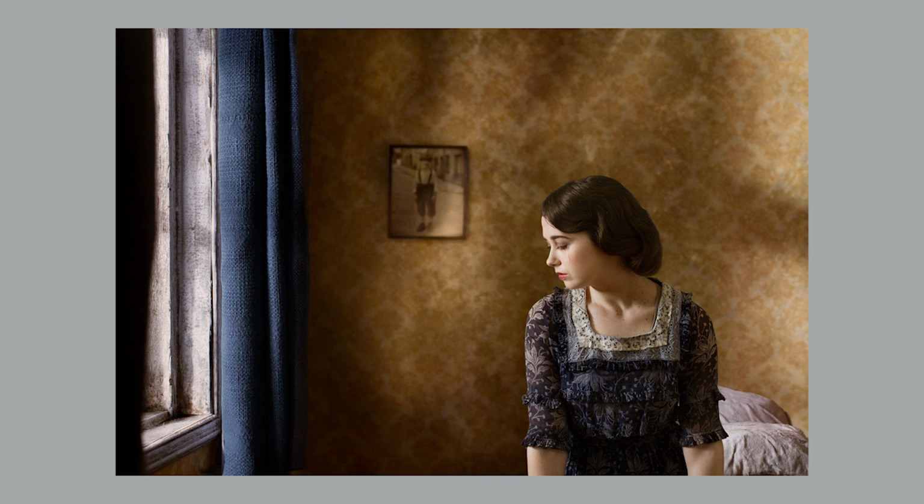So this is the next photograph, and maybe this is a little heavy-handed, but I wanted to get across the idea that they were grieving for this son. So I have the photograph of the son in the background, and then there's a tear coming from her eye.